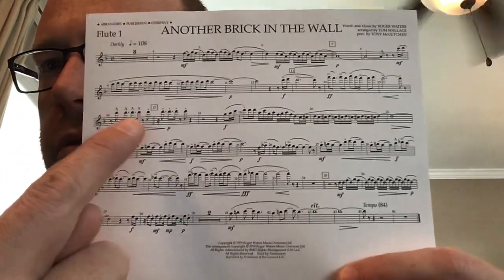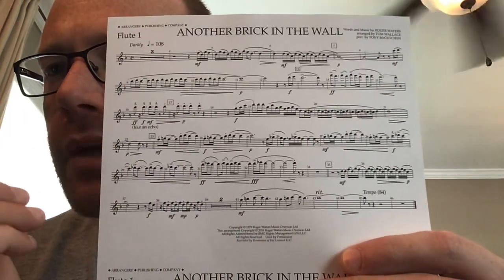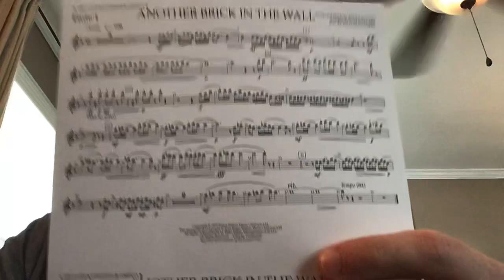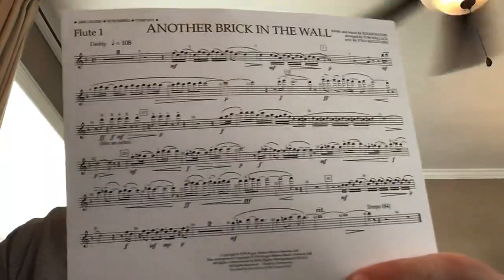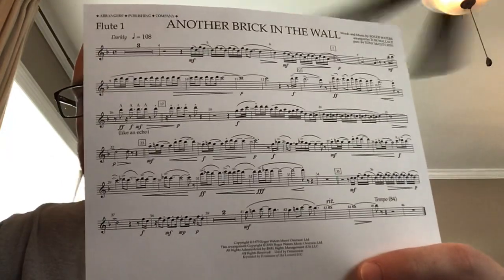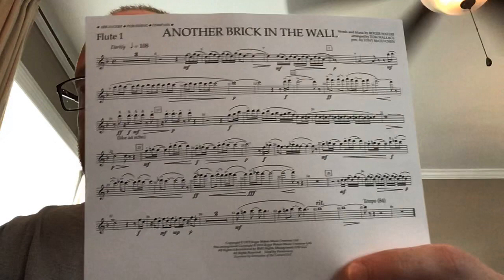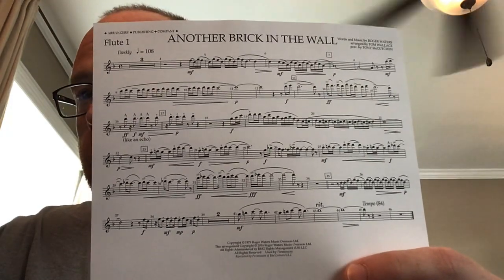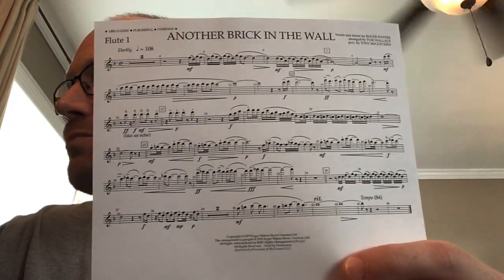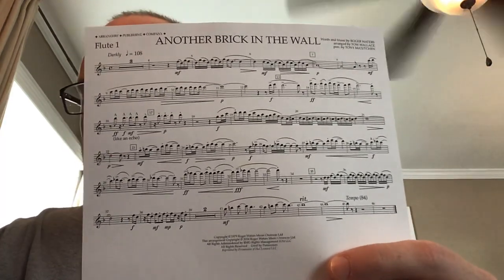It looks like a lot of notes, but just make sure that you're reading these rhythms very, very carefully. In measure 16, the first note is on the and of 1, the second note is on the E of 2, then it goes to beat 3, and.